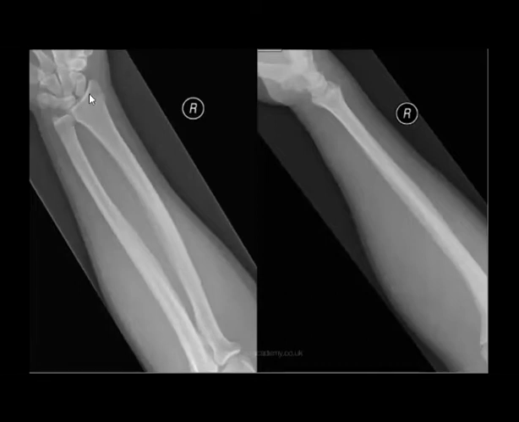In this case, you will check for the distal radial fracture, the radial head and the shafts of the ulna and radius, and the distal and proximal radio-ulnar joints and so on. Okay.